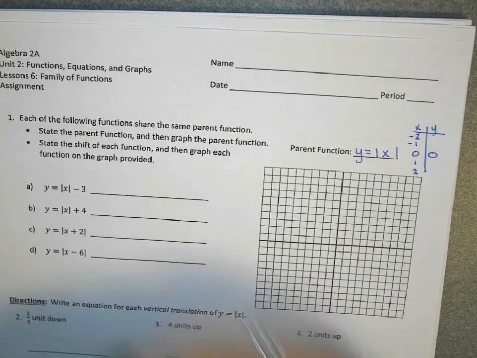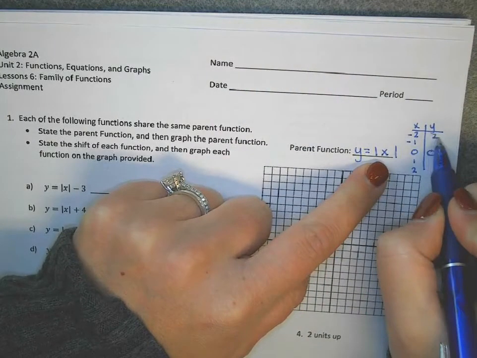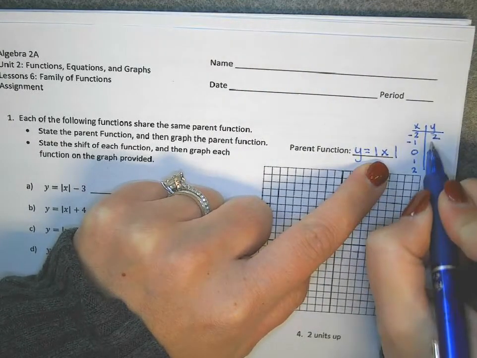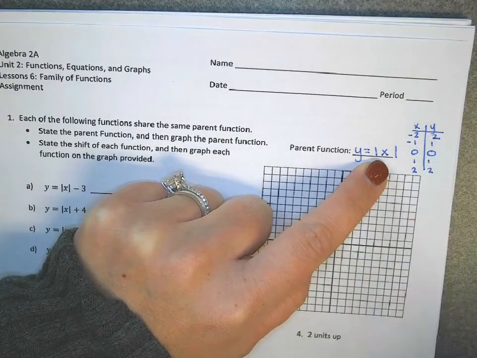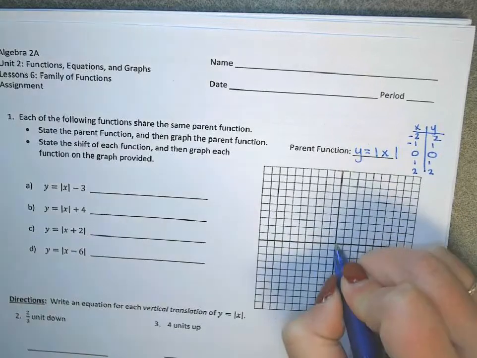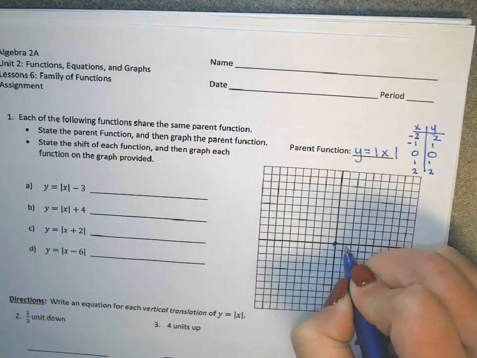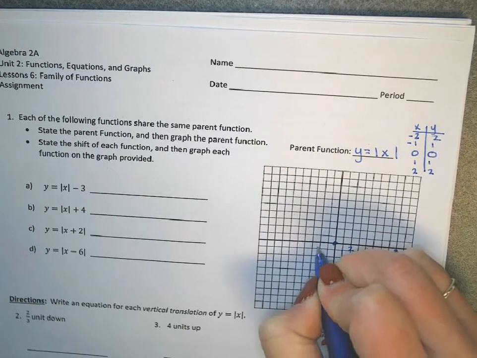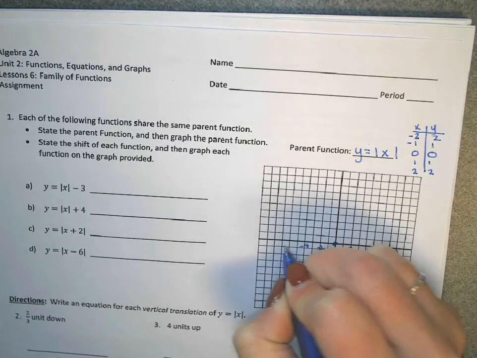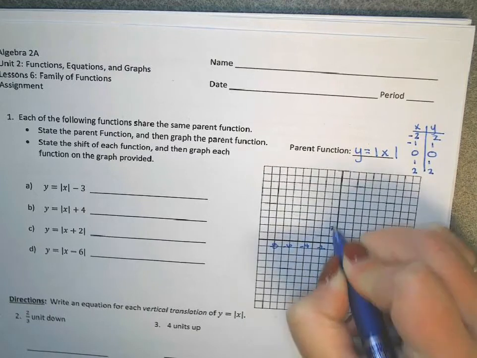And let's find it. The absolute value of -2 is 2. The absolute value of -1 is 1. The absolute value of 1 is 1. The absolute value of 2 is 2. So when we go to graph our parent function, make sure you have scales on your graph always.